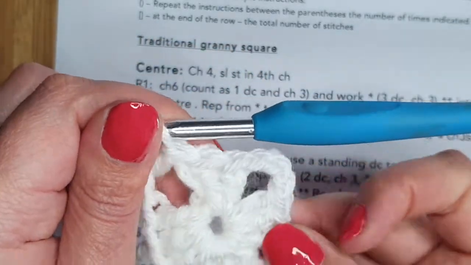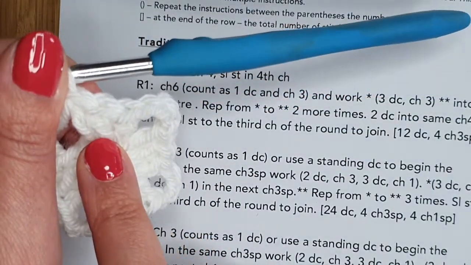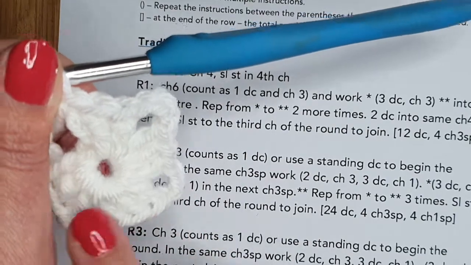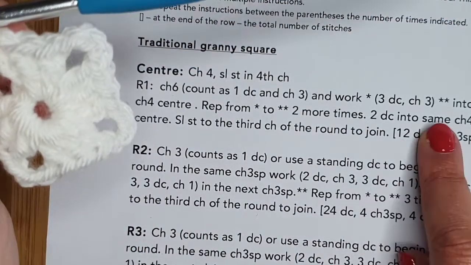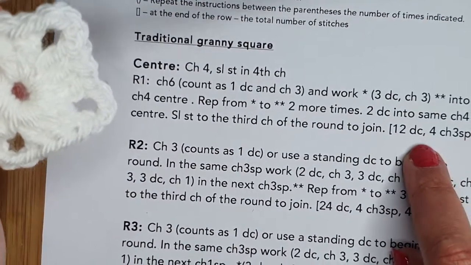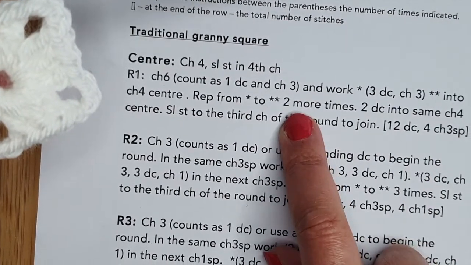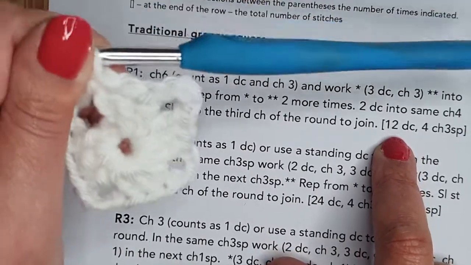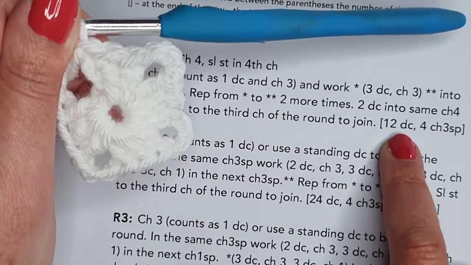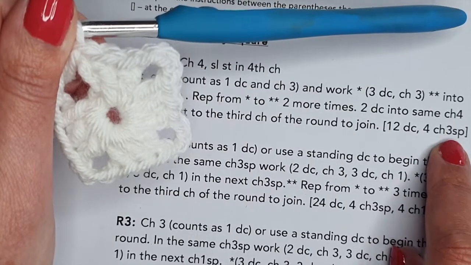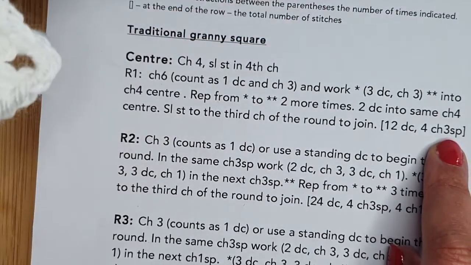So this is what my pattern will look like. It's 3 double crochets and 3 chains repeating around. Those in the large brackets right at the end of my sentence is a summary of the amount of stitches that I would have in that round. So I would have, if my work is correct, 12 double crochets and 4 3 chain spaces.